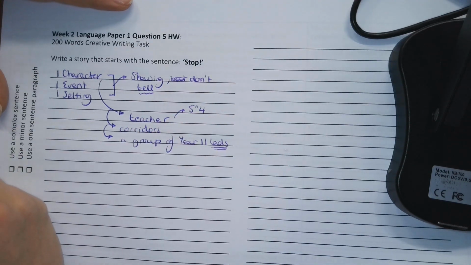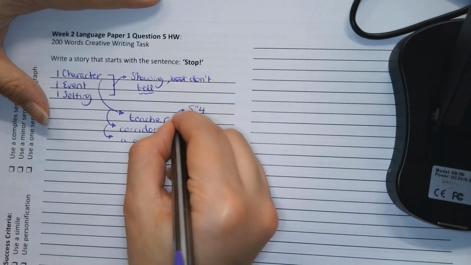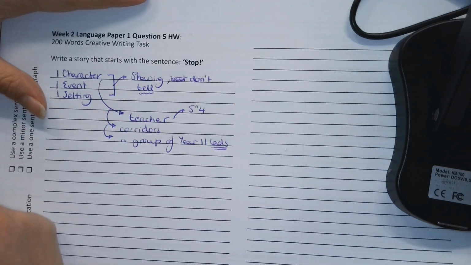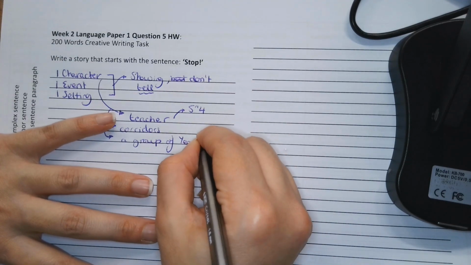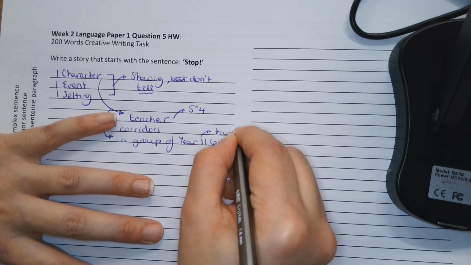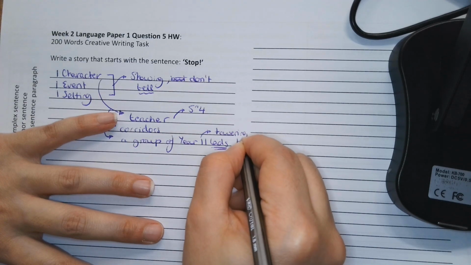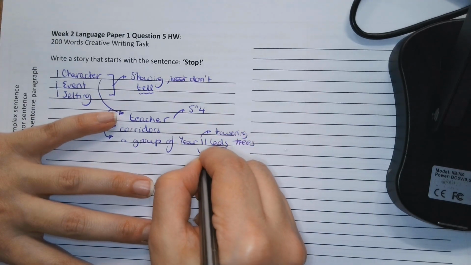I'm going to make her female as well. So she's quite short. It's not short, that is average, I think. But she's of a smaller height. And Year 11 boys are literally like, and I'm already going to put it here, towering trees. Or maybe I might think of something else, or like towering.